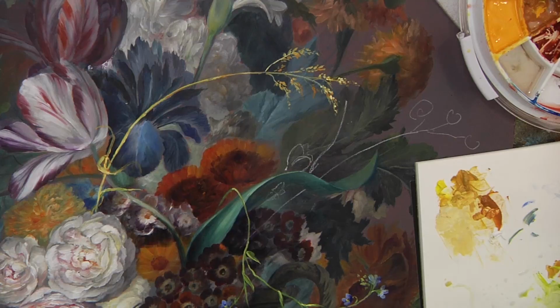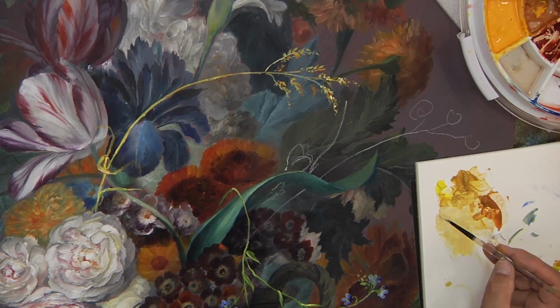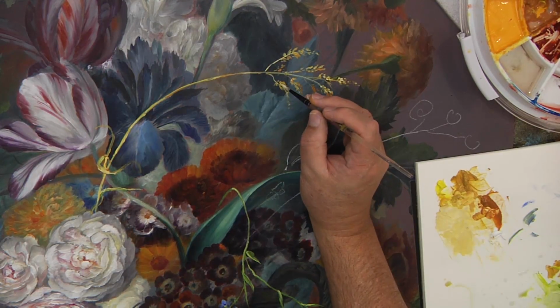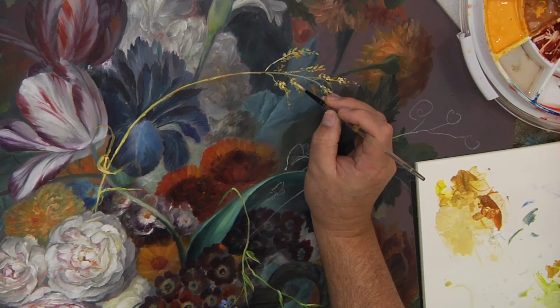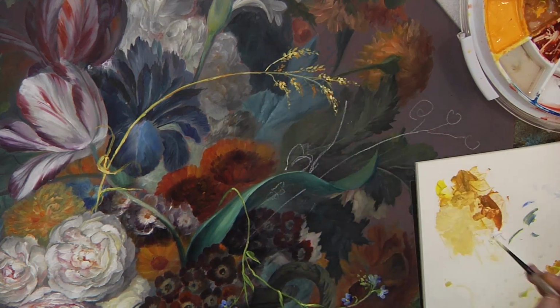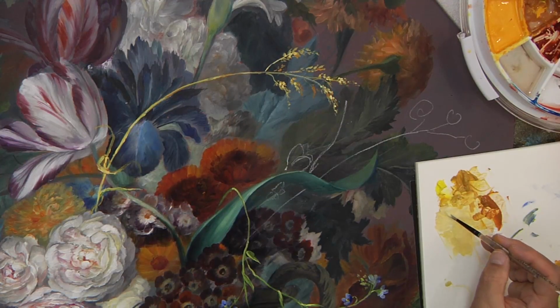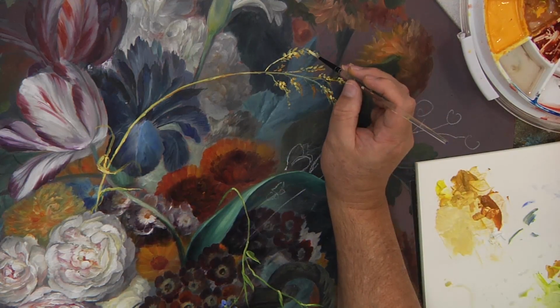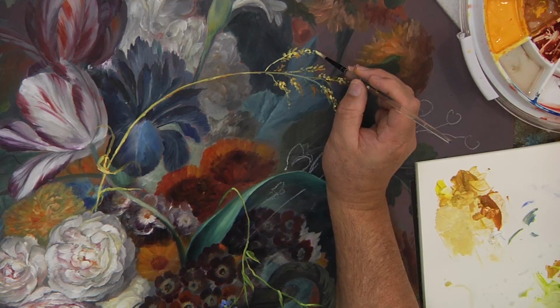Just to see, that gives a nice visual impact here. Really brings it forward of some of the other stuff that we've painted in there. And boy, we've painted a lot of little stuff here.